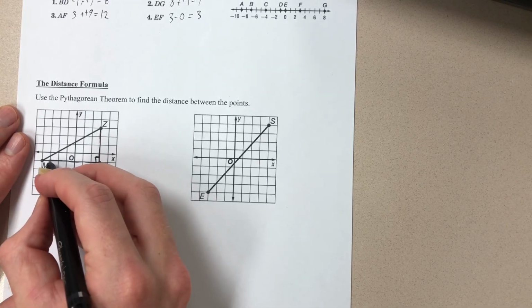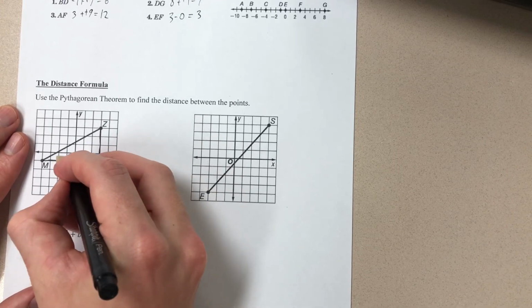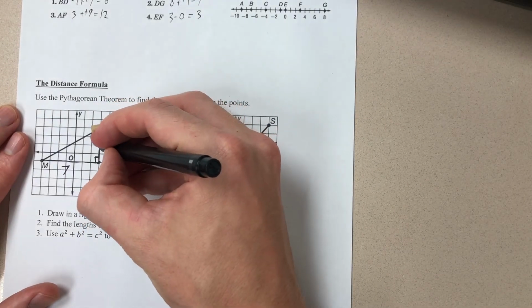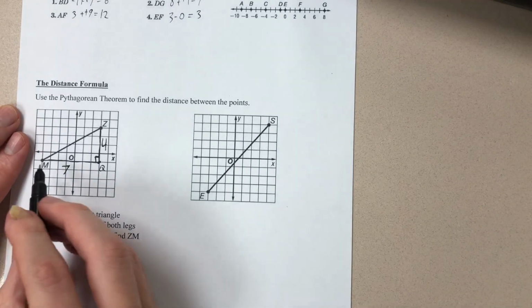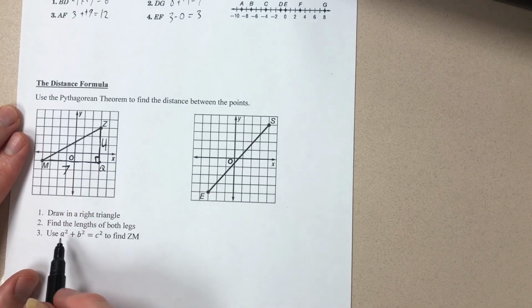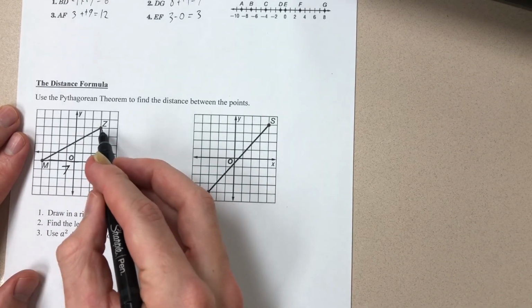So MQ is 1, 2, 3, 4, 5, 6, 7 units long. MQ is 7 units long. ZQ is 1, 2, 3, 4 units long. So MQ is 7, ZQ is 4. So we found the lengths of both legs. Now we're going to use the Pythagorean theorem of a squared plus b squared equals c squared to find the length of segment ZM.